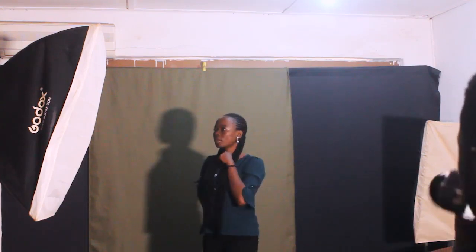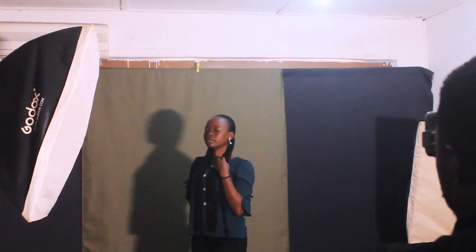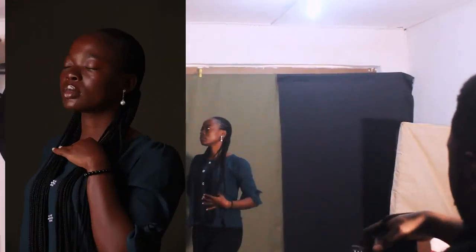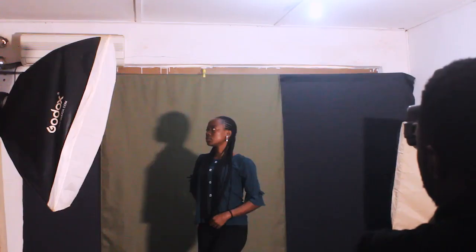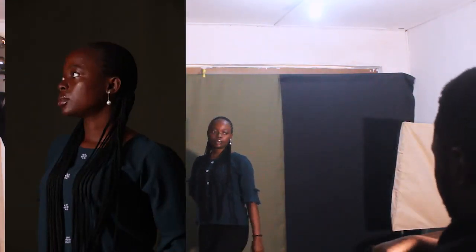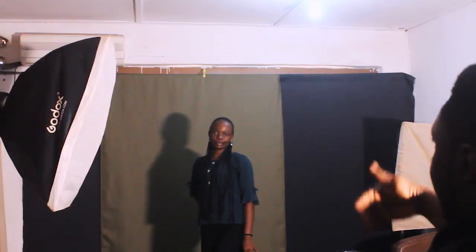Try and move this side a bit, to the back a little bit, back a little bit, then on the side a bit. All right. Okay, so you can see. You can see when I place her directly in front of the light and when I move her back from the light, you can see the difference from what we are getting.